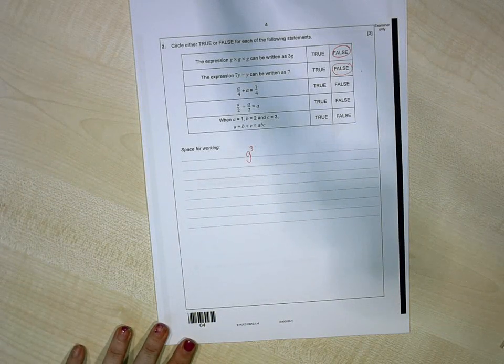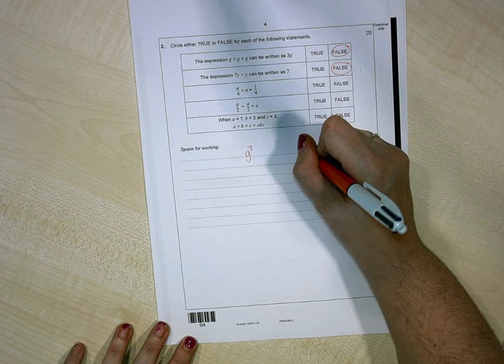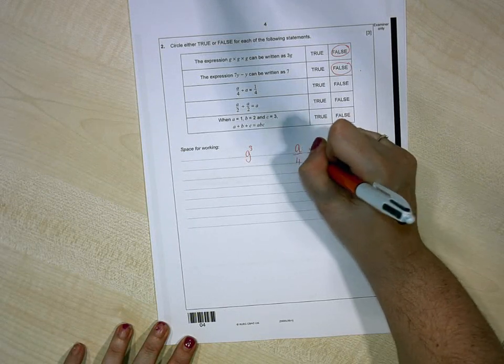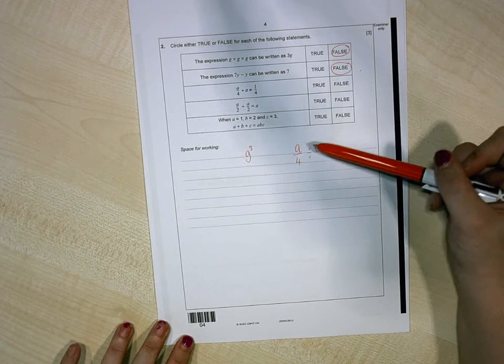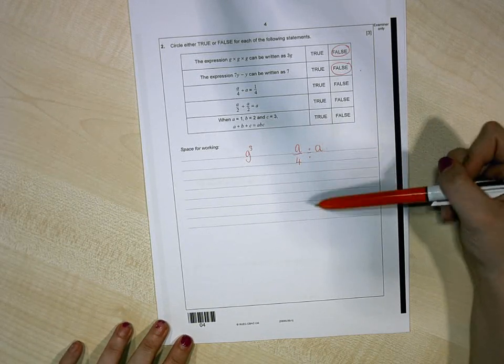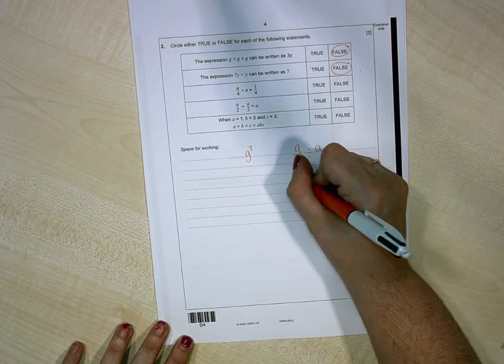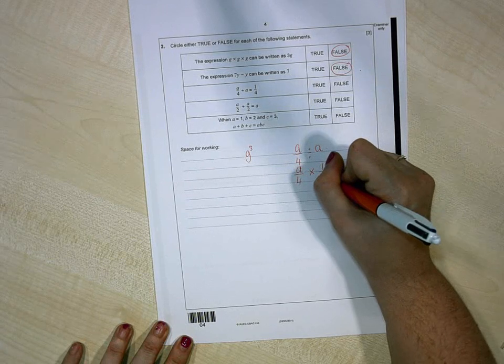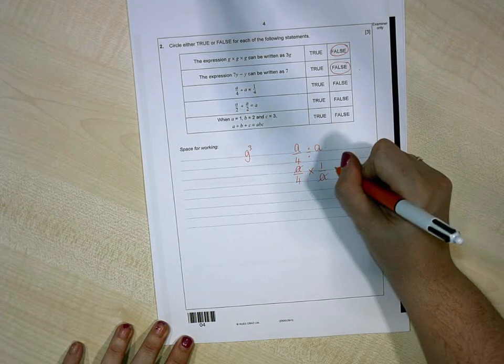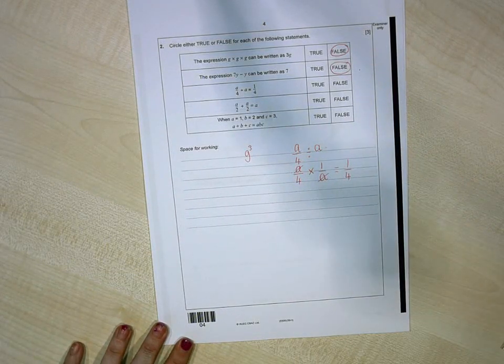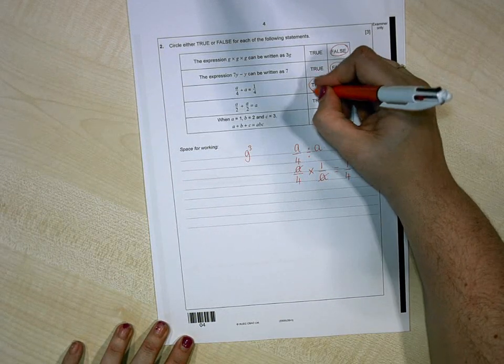Okay, next one. A over 4 divided by A equals a quarter. Okay, let's work that out. If I've got A divided by 4, and I'm dividing that by A, what would you do? Okay, so the easiest way to do that one would be to change this side into a fraction and multiply by the reciprocal. So we're going to have A over 4 multiplied by 1 over A. And if you see, our A's then would cancel out, and I'd be left with 1 over 4. So that in fact is true.